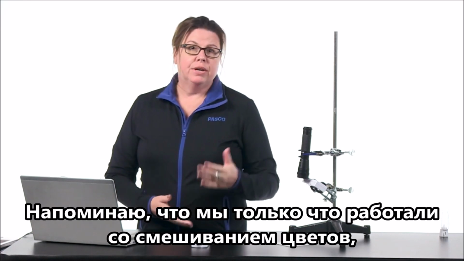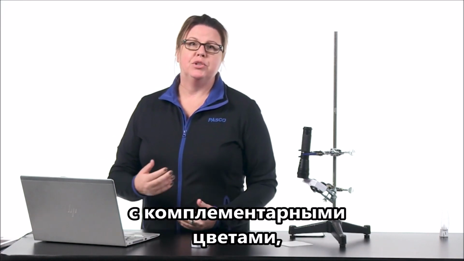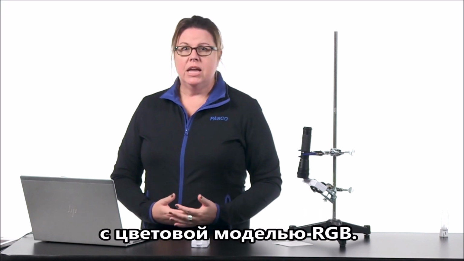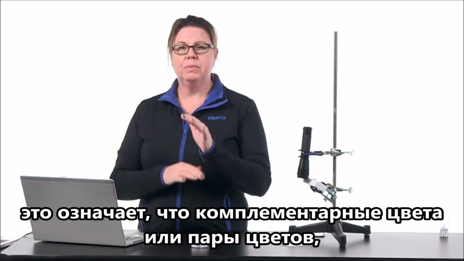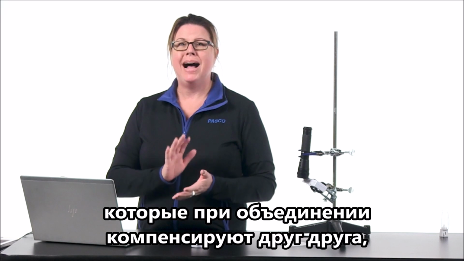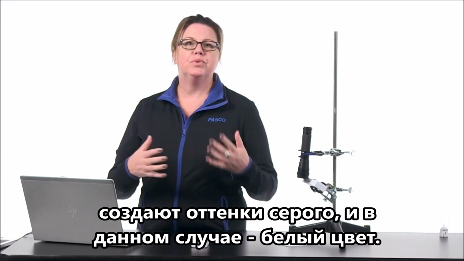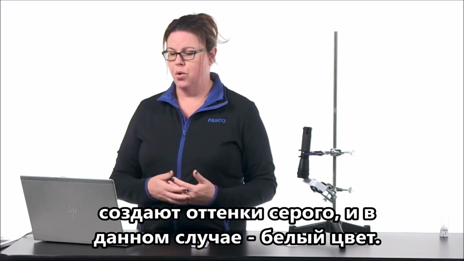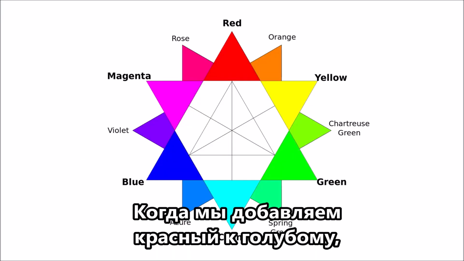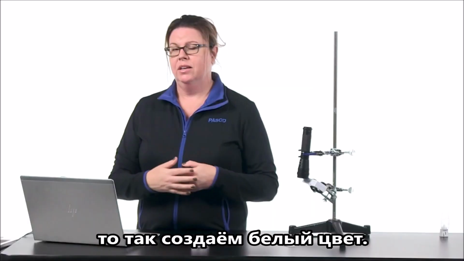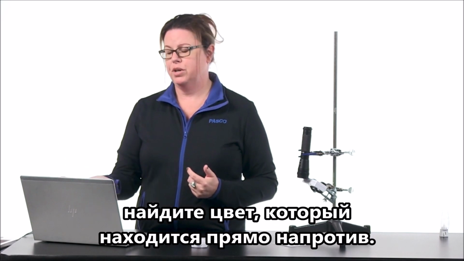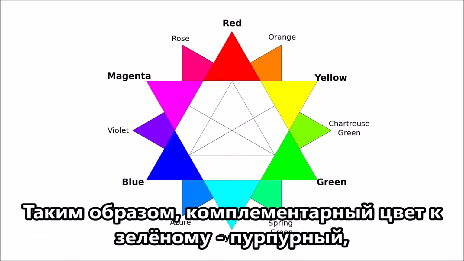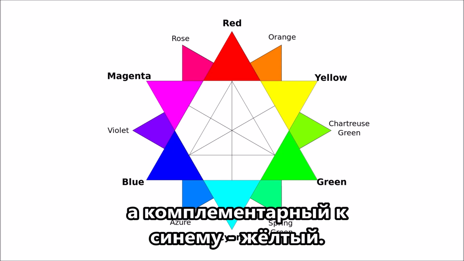All right, so just a reminder, the color mixing you just did, we're working with complementary colors with the RGB color model. And essentially what that means, again, when you're talking about screens, computing devices, is that complementary colors are pairs of colors that when combined, they cancel each other out. They produce a grayscale, and in this case, it's white. So when we put red with cyan, that's going to actually give you white. So if you're ever looking for the complementary color, when you're looking at this RGB model, just look for the color that's directly across. So the complementary color to green is magenta. The complementary color to blue is the yellow.